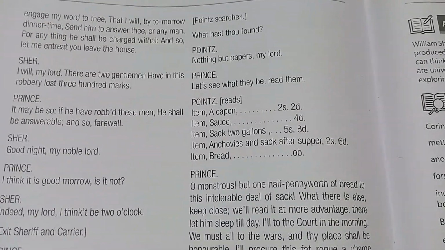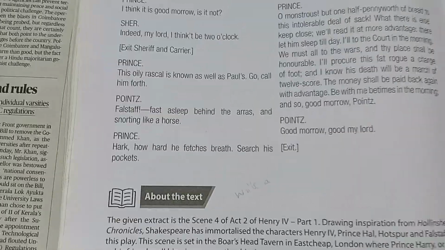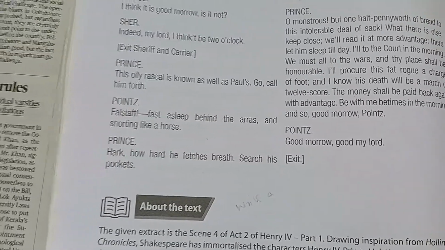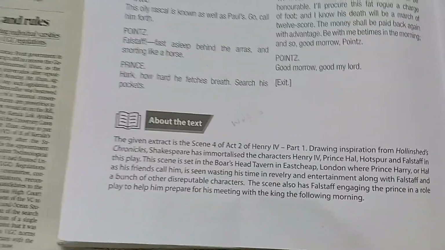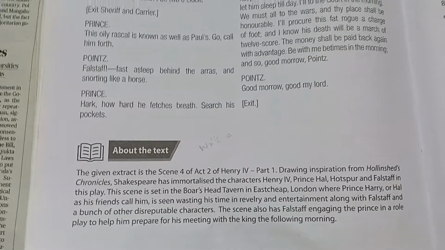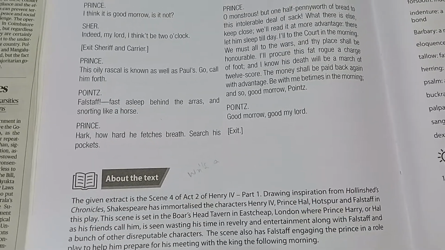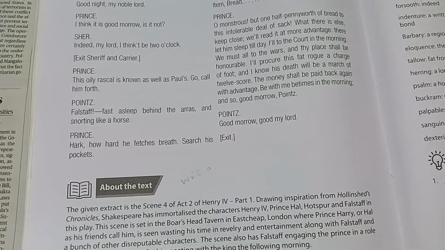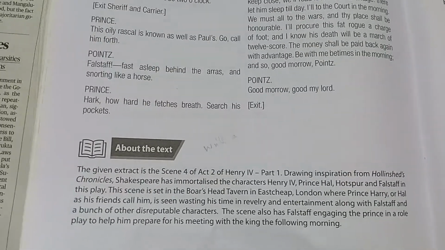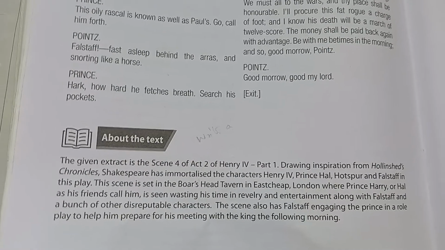In this particular scene we could see how Falstaff has been using his skills to try to teach or change the Prince Harry, or Hal as we call him, and how he is trying to engage the prince. All this we can find in this little scene which has been prescribed for you in this last part of your book Confluence.